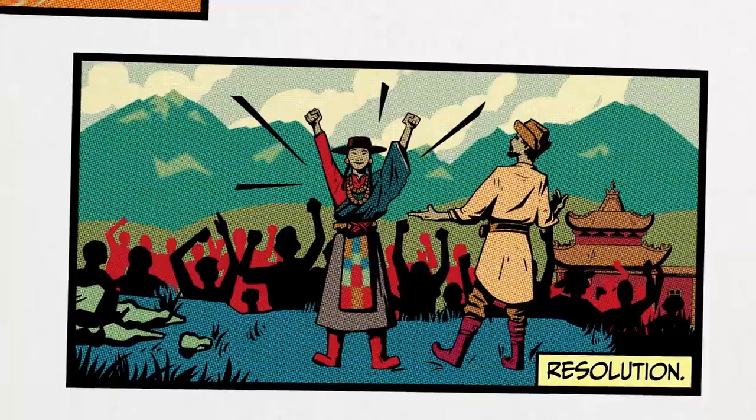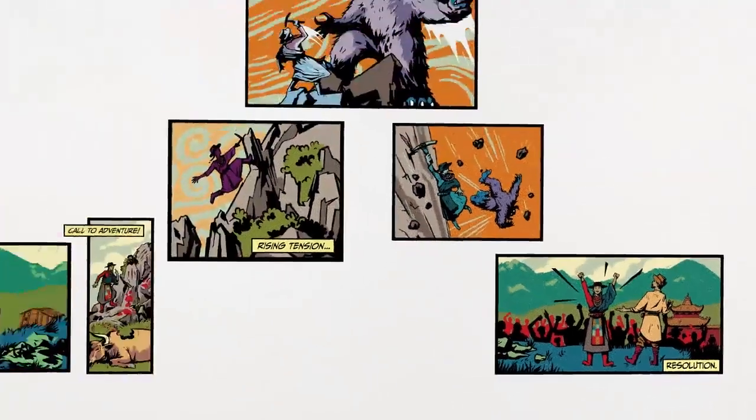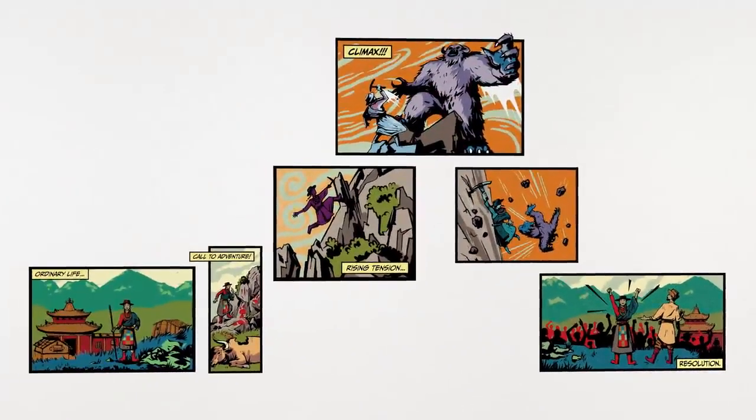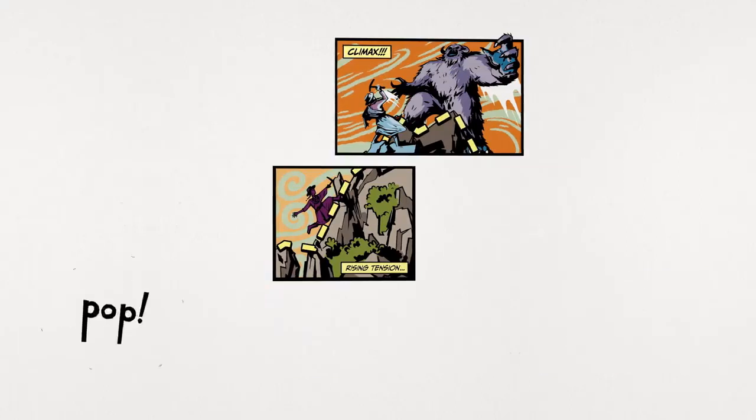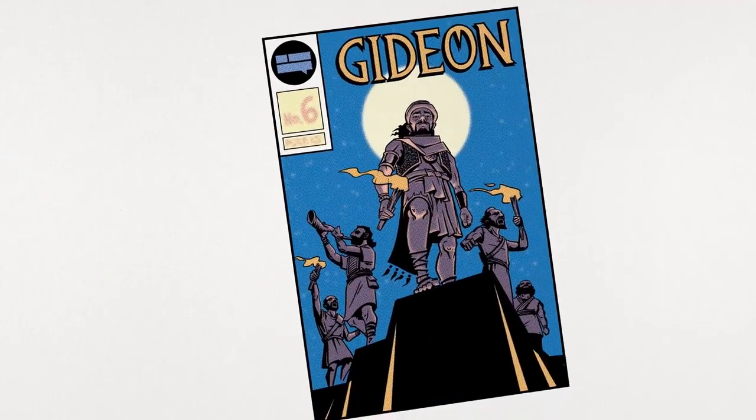Now, when reading narratives, it's important to understand every scene in the context of its larger plot line. You can make the same story have a totally different message if you ignore where it occurs in the plot. This happens all the time when people read the Bible. Really? Yeah, take for example the story about Gideon.